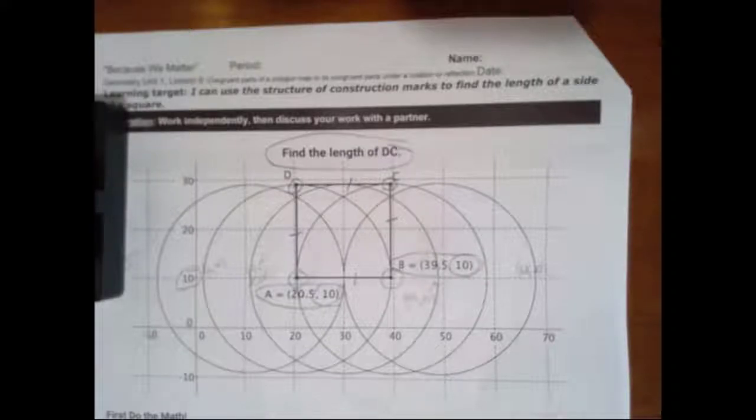So the distance formula is going to be d equals the square root of our differences in y values squared plus our differences in x values squared. Now, that seems a little bit much to say or think about. I'm going to write this out.